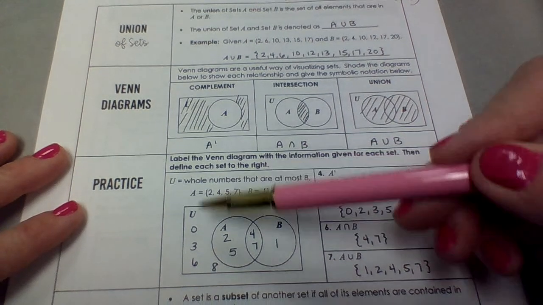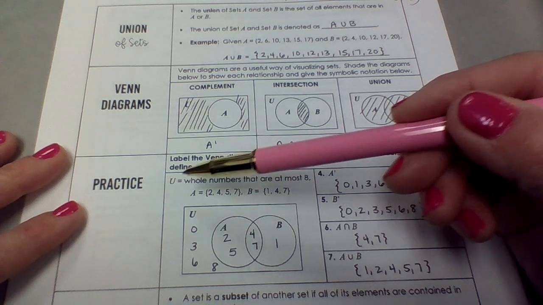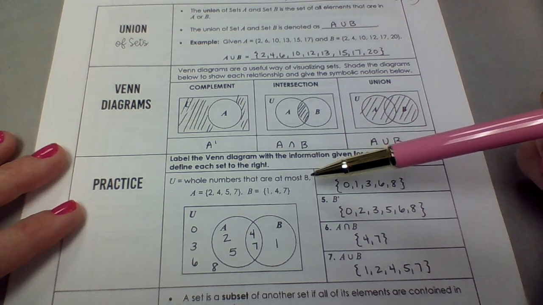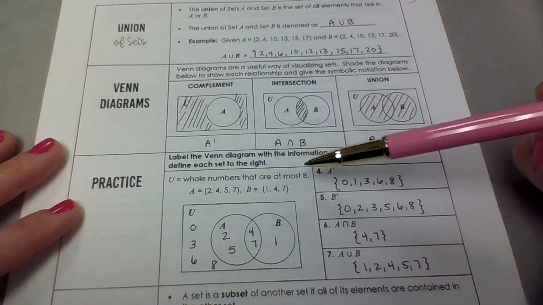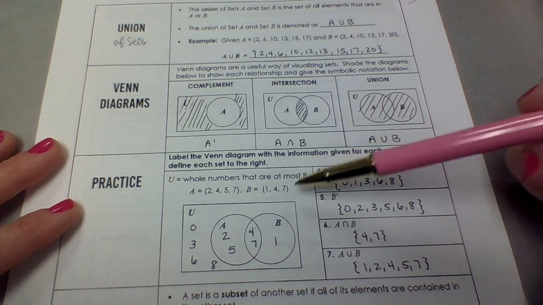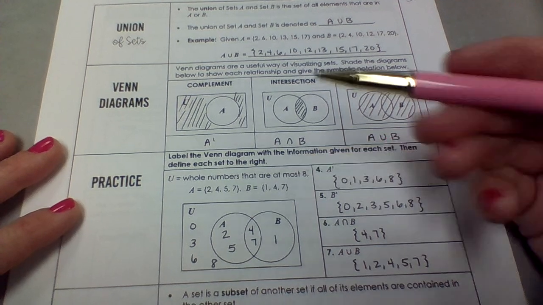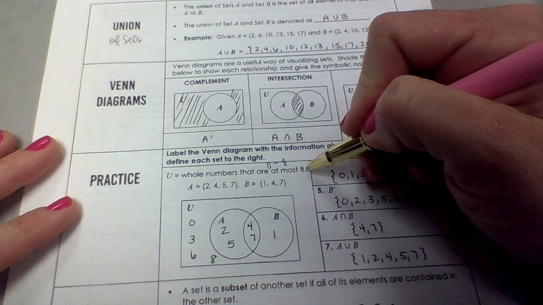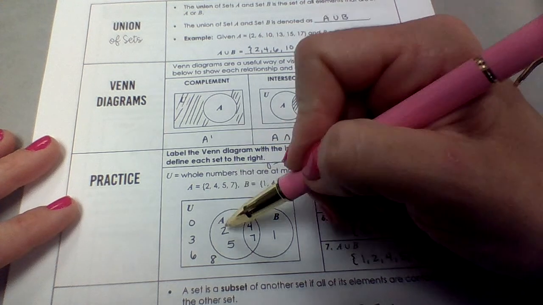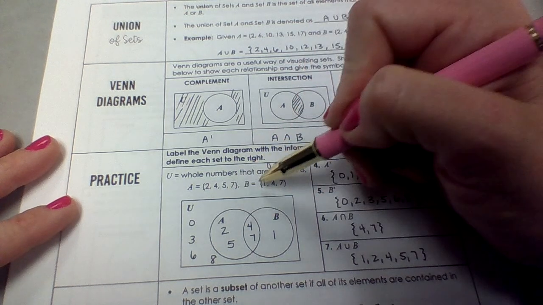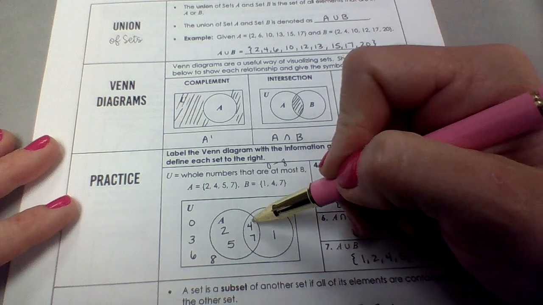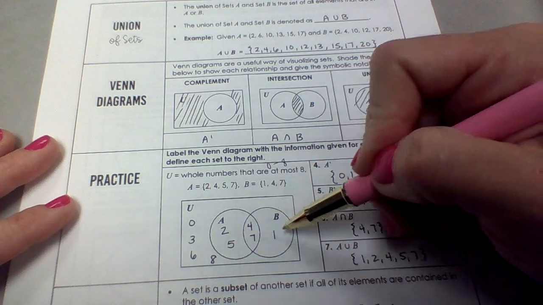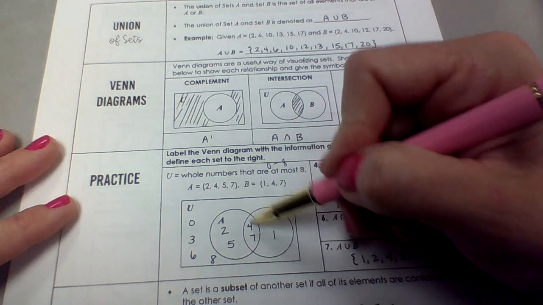Okay, so right here, if you look at U, the universal set, whole numbers that are at most 8. Whole numbers that are at most 8 are 0, 1, 2, 3, 4, 5, 6, 7, and 8, right? So 0 through 8. At most 8 includes 8. So A is 2, 4, 5, and 7. B is 1, 4, and 7. So if you notice, 4 and 7 overlap. So 2 and 5 are over here, and 1 is over here. 4 and 7 are in the middle.